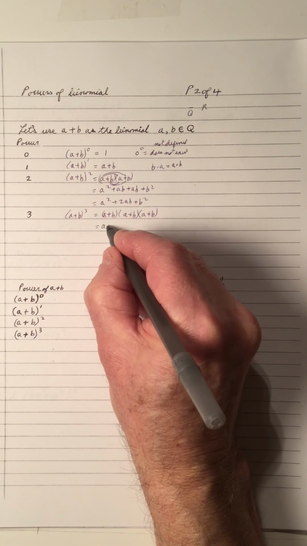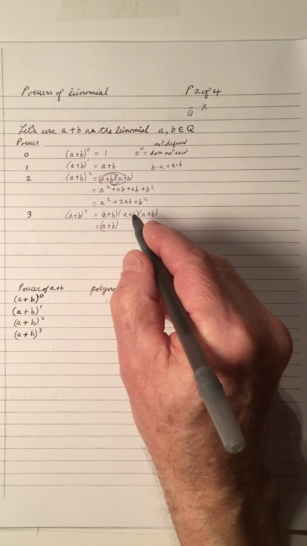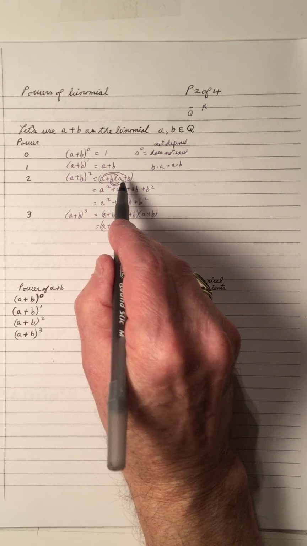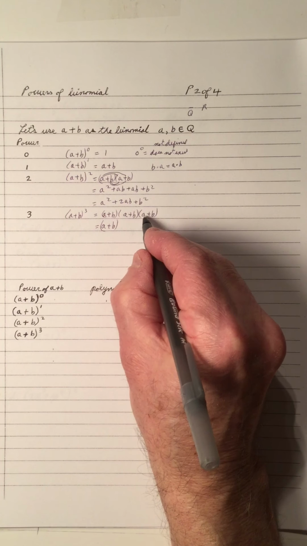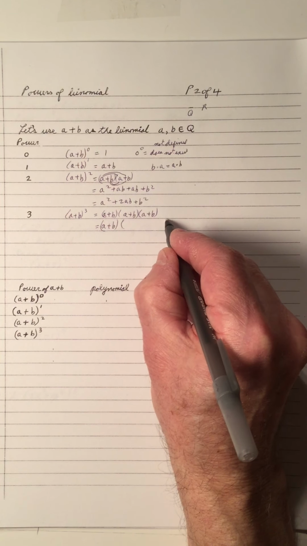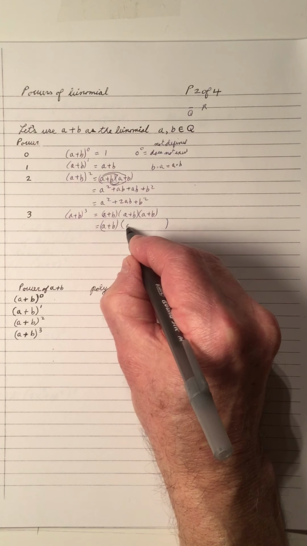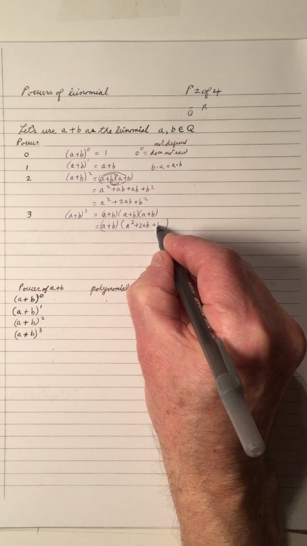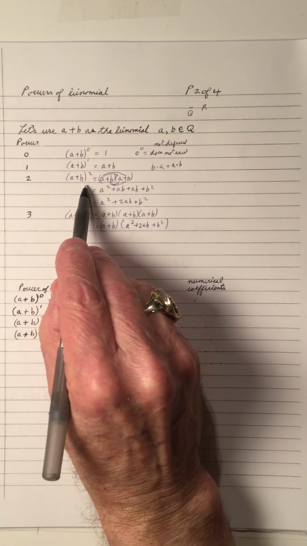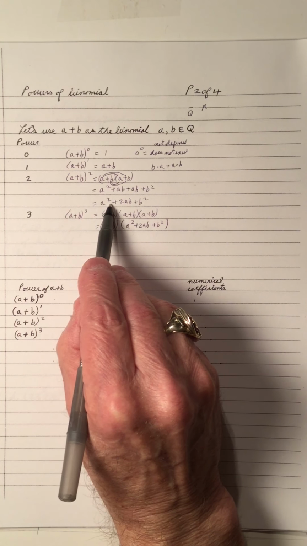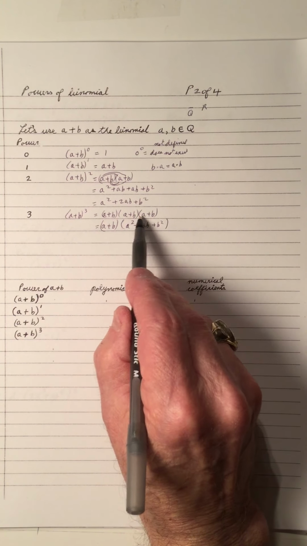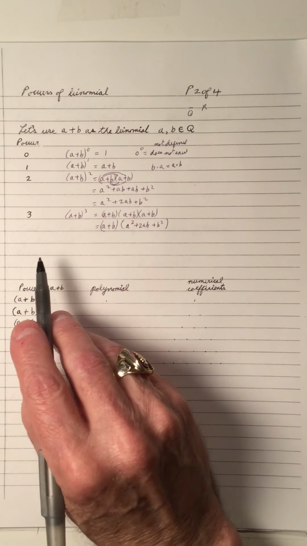But we just worked out that a plus b squared is a plus b times a plus b. So without multiplying all that again, let's just put a squared plus 2ab plus b squared. So I put that in the place of the product of these two without doing all this again.